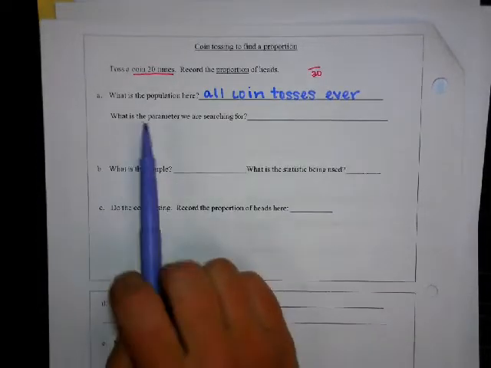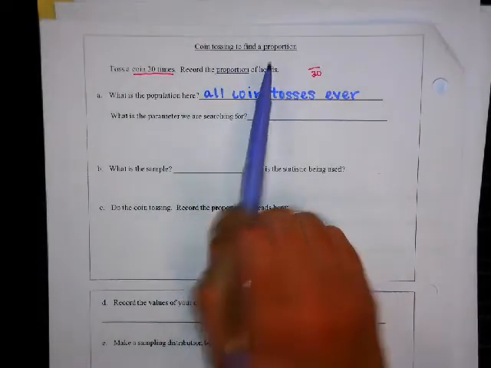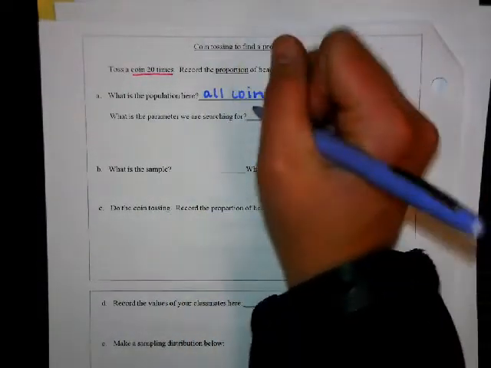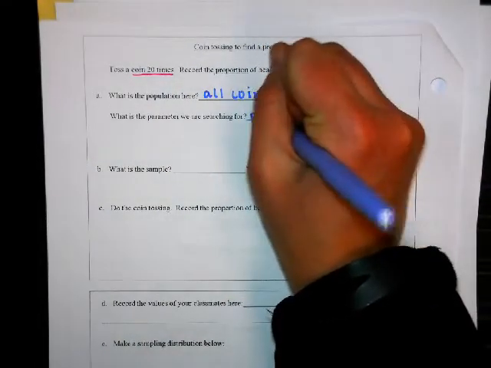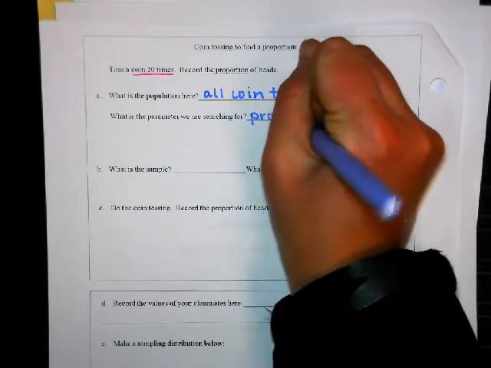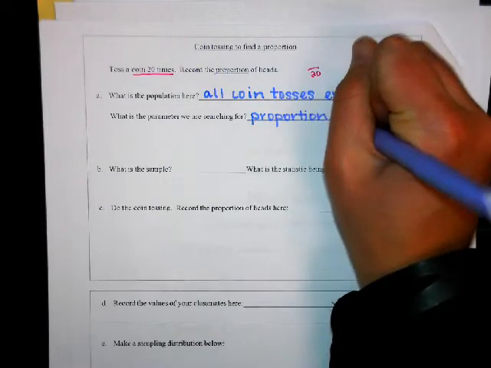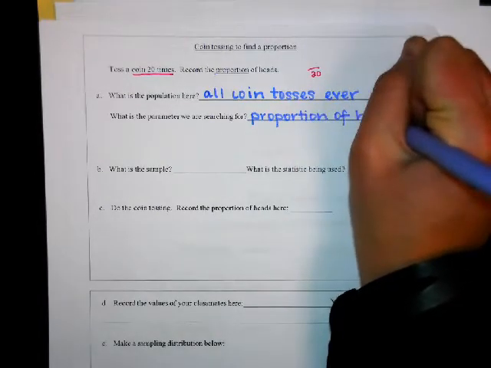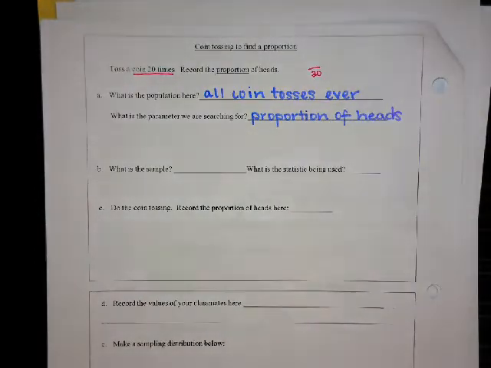So the parameter that we're looking at, we're recording the proportion of heads. So the parameter that we're searching for is the proportion of heads. And we know that with fair coins, the proportion of heads should be what? 10 out of 20 or 0.5, right?